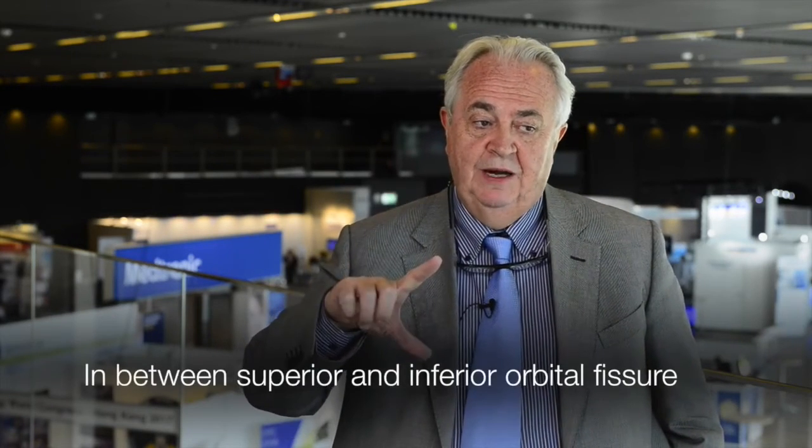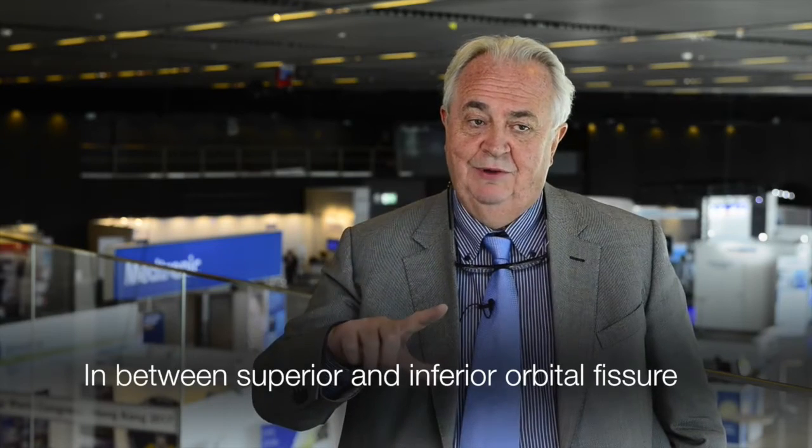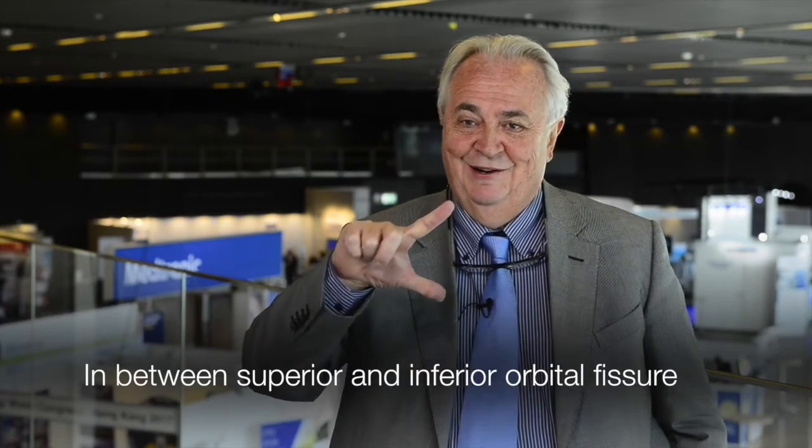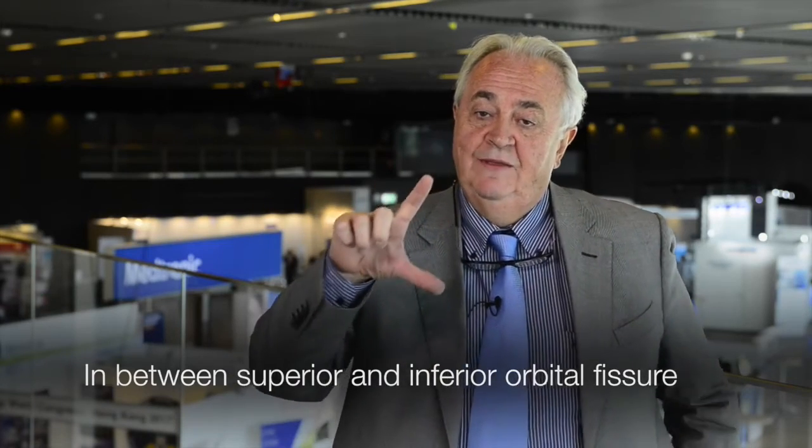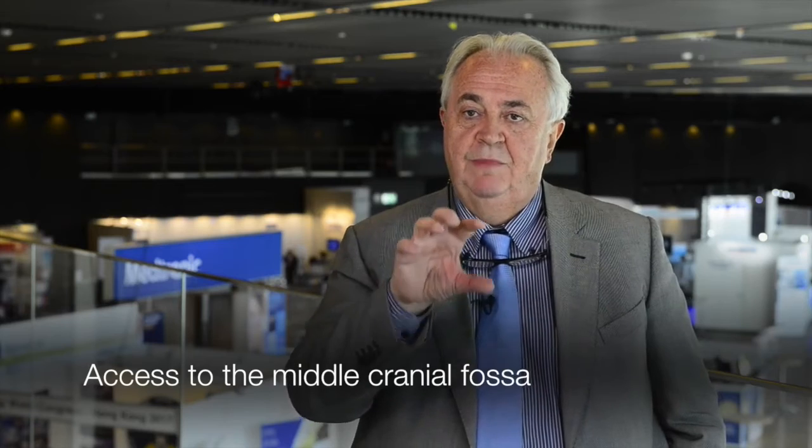When we are inside the orbit, we know that in between the superior orbital fissure and inferior orbital fissure, which are very clear because the periorbit goes inside, there is the greater wing of the sphenoid. And removing the greater wing of the sphenoid, we have access to the middle cranial fossa, to the floor.